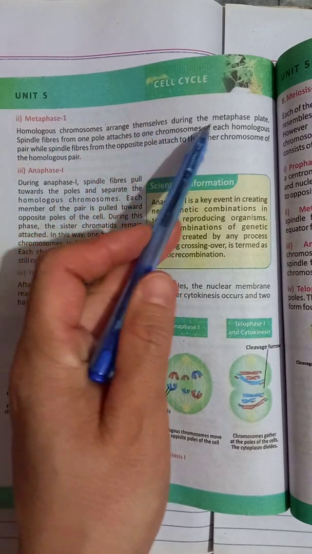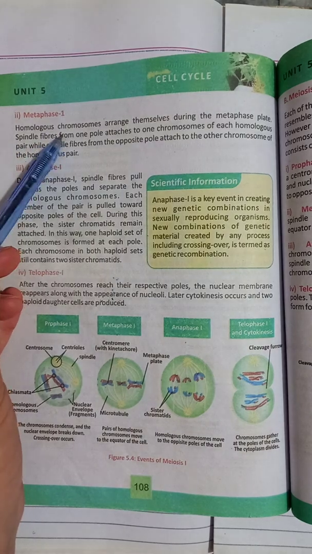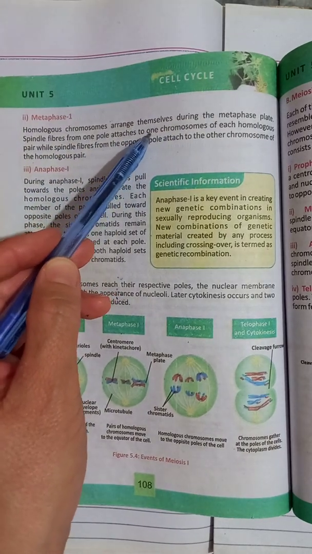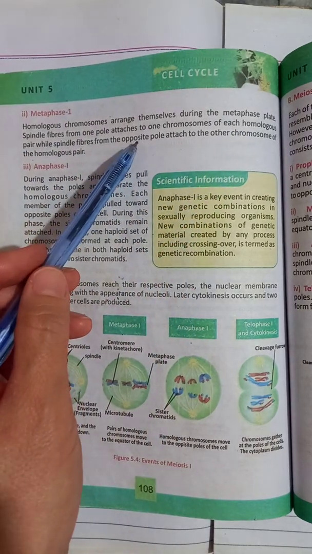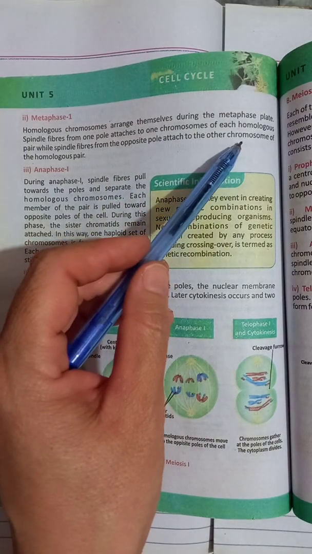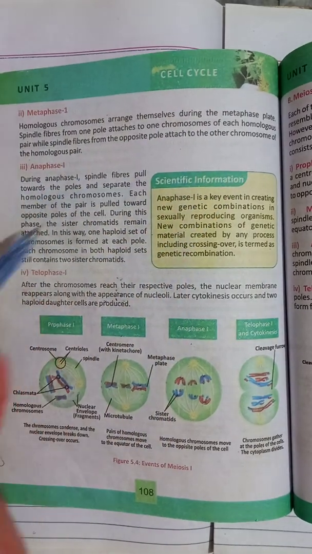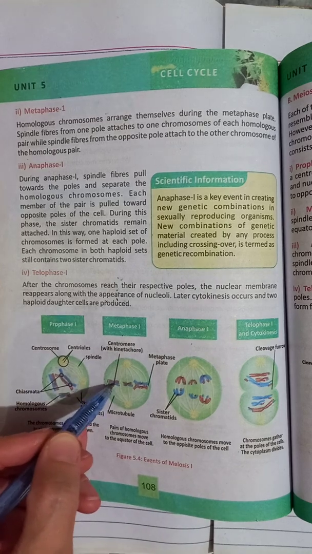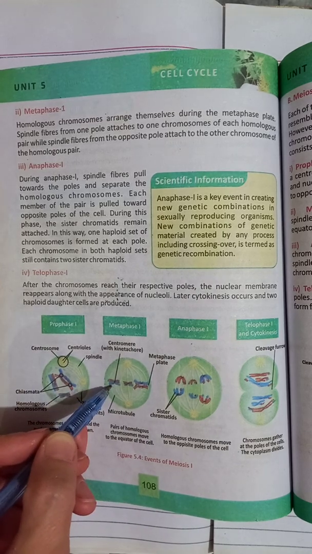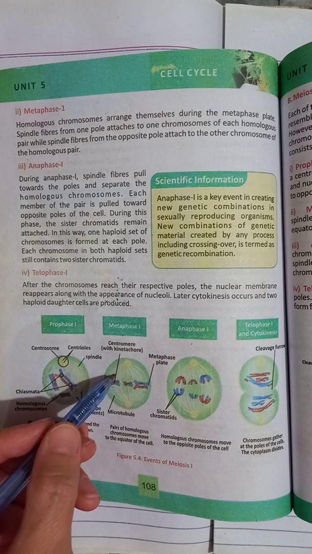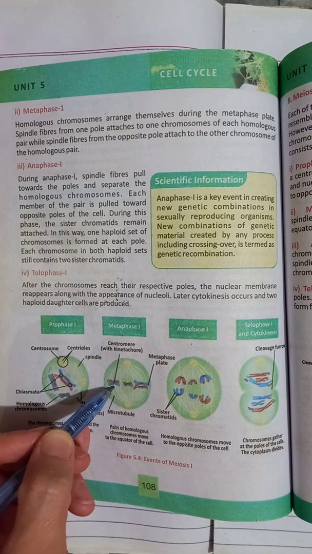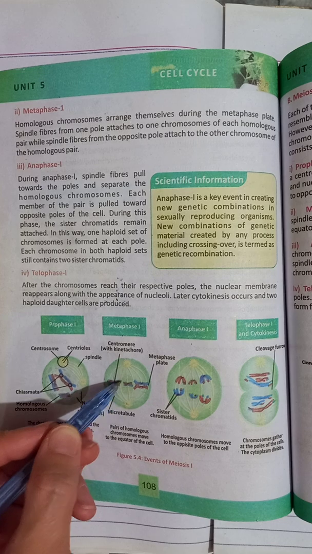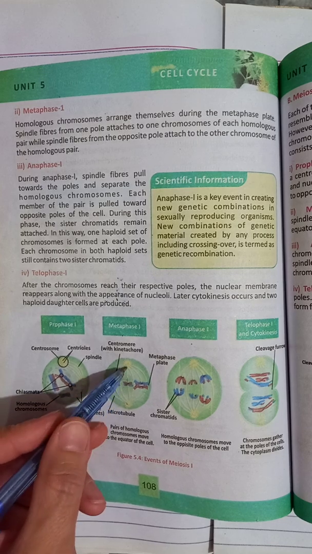Homologous chromosomes arrange themselves during metaphase plate. Spindle fibers from one pole attached to one chromosome of each homologous pair, while the spindle fiber from the opposite pole attached to the other chromosome of the homologous pair. आप देखो, if we consider one homologous pair, suppose red and blue chromosome, so the red chromosome will be attached by a spindle fiber from the one pole, and the blue one will be attached by the spindle fiber from the opposite pole.